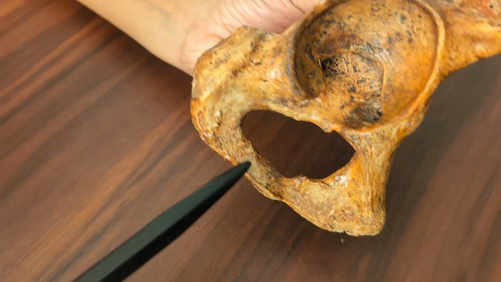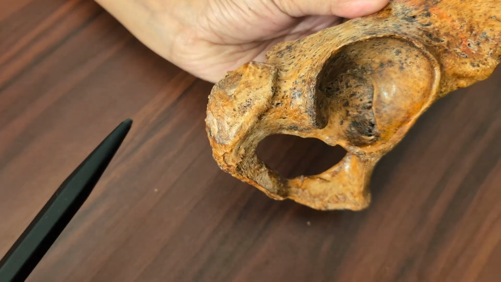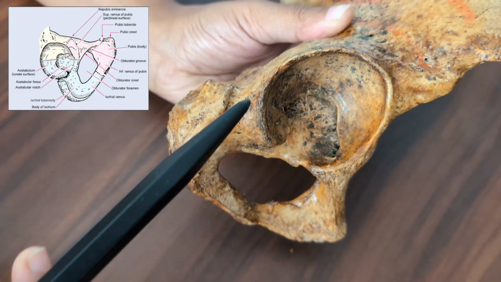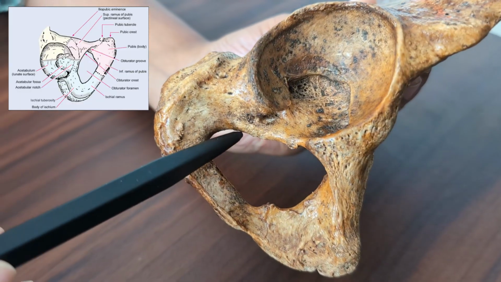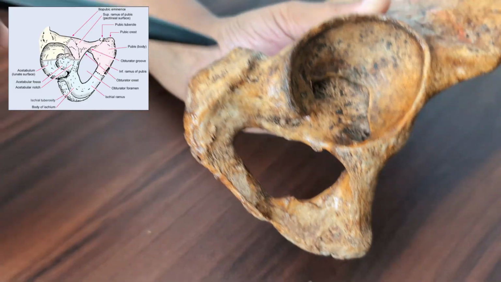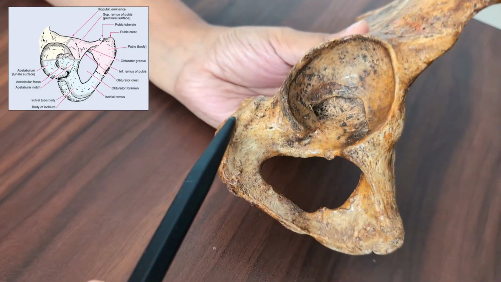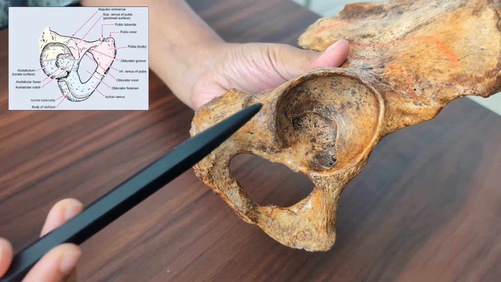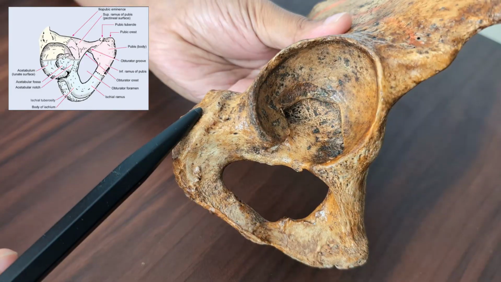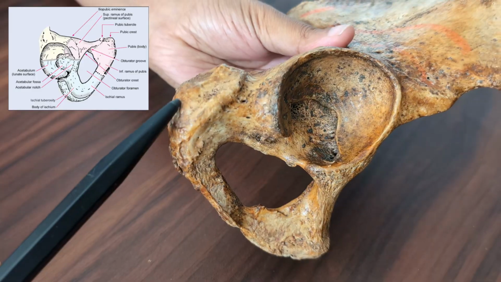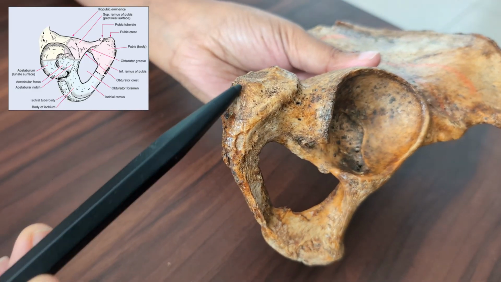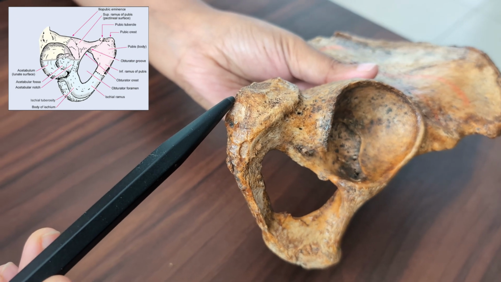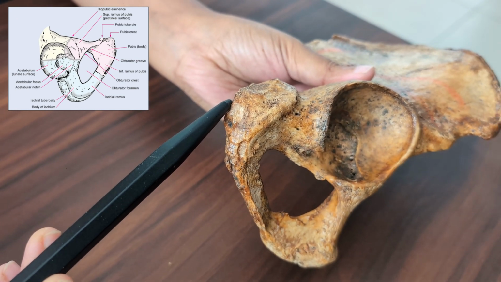The third component is the ischium, which forms the posterior 2/5 of the acetabulum and the posterior boundary of the obturator foramen. The ischium consists of a body and a ramus. The body lies below and behind the acetabulum. The lower end expands to form the ischial tuberosity, the strong weight-bearing prominence that supports the body while sitting and provides attachment for the hamstring muscles.